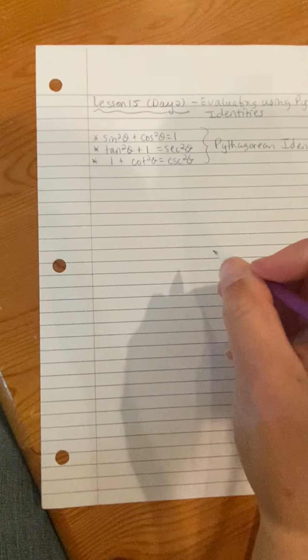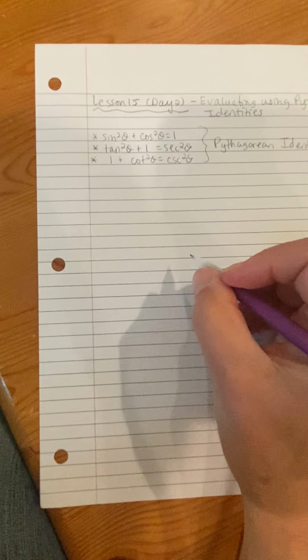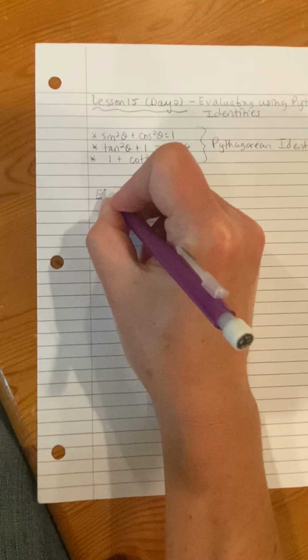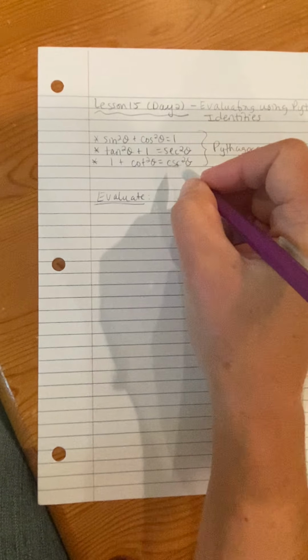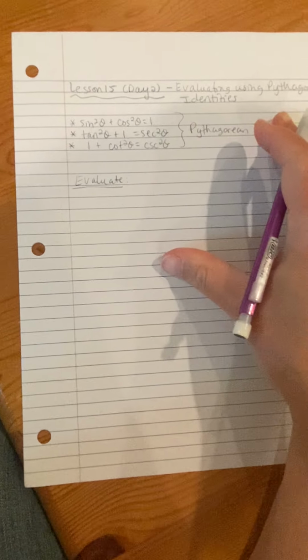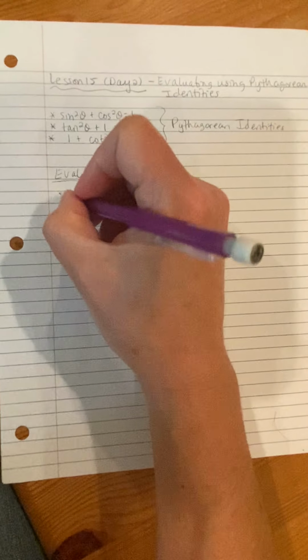So we are going to evaluate using these Pythagorean identities. We've got three examples to go through, one for each identity. You're going to see it's very, very repetitive, so once we go through the first one, that's the main gist of it. But it's worth practicing a couple times over to make sure we really get the hang of it.